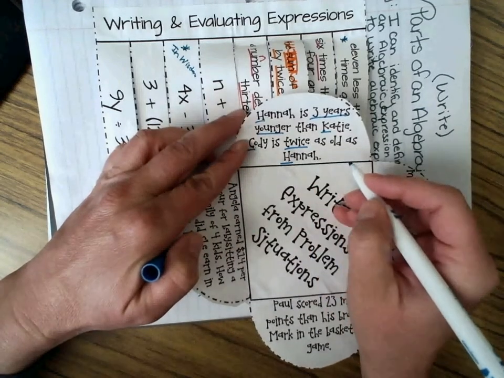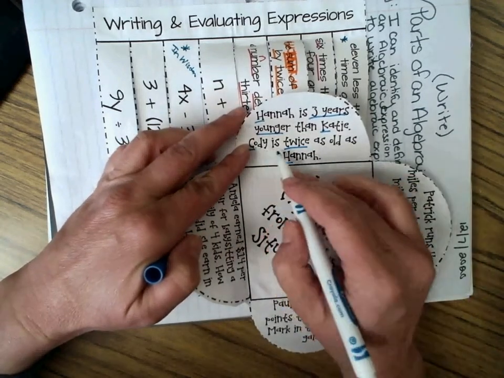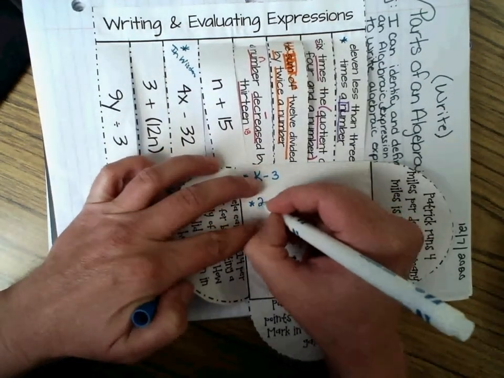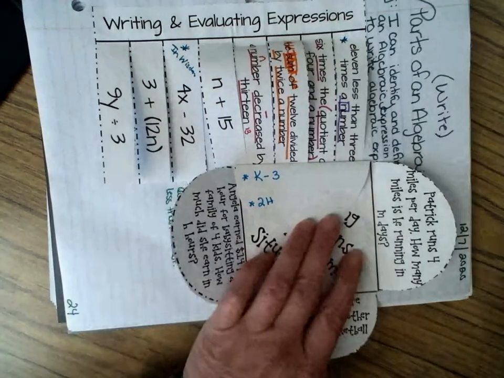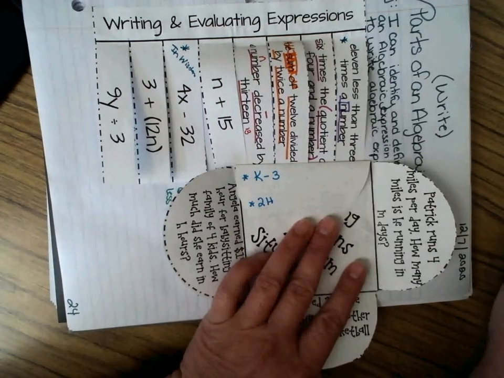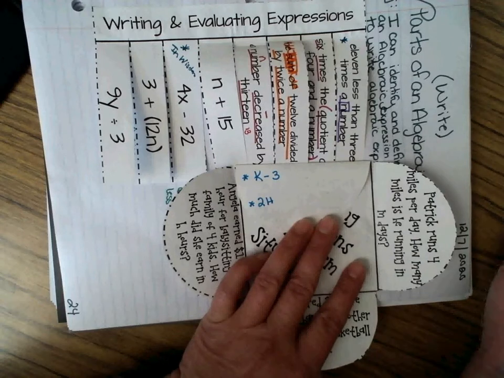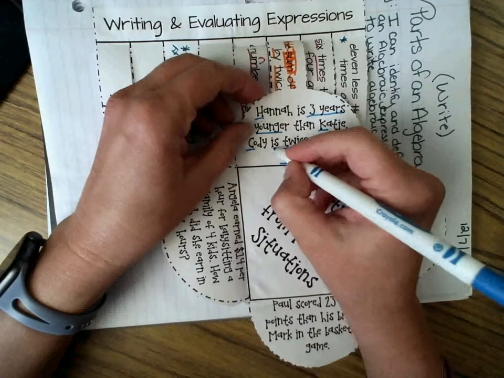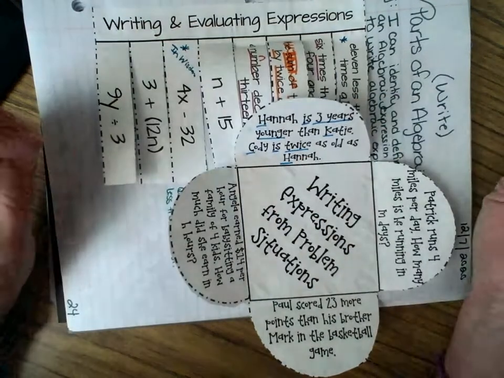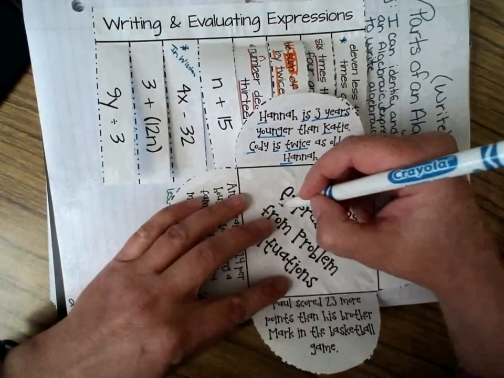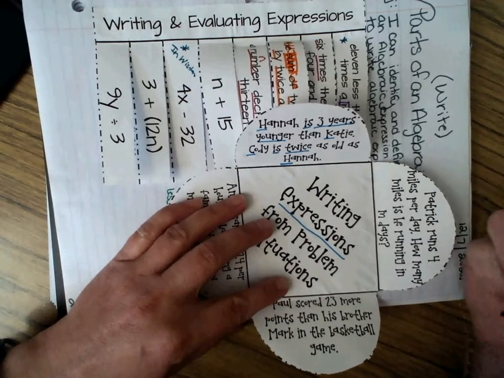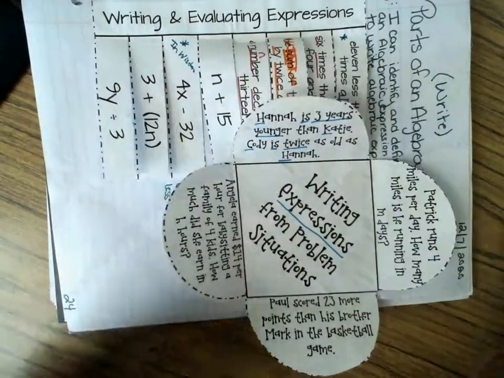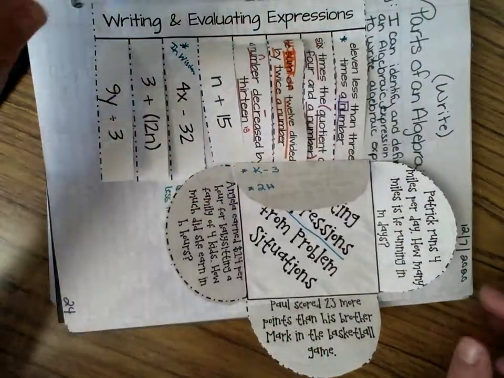And the second piece of information we have is Cody is twice as old as Hannah. So that would be 2 times H. Twice as old as Hannah. Okay? And a lot of times when it says is, that implies an equal sign, but since it says expressions, one thing that we have to remember is an expression does not have an equal sign. So there's two expressions based upon that situation there.